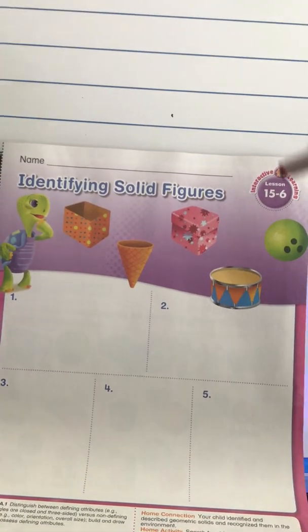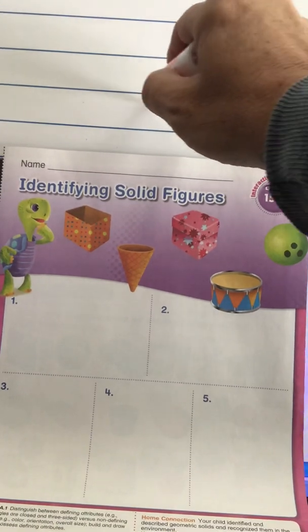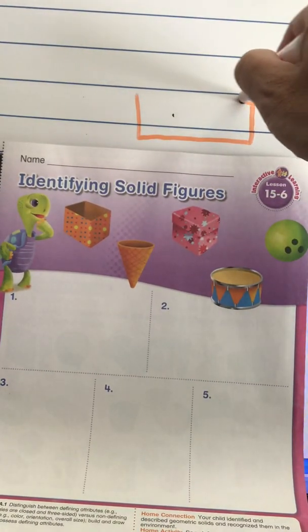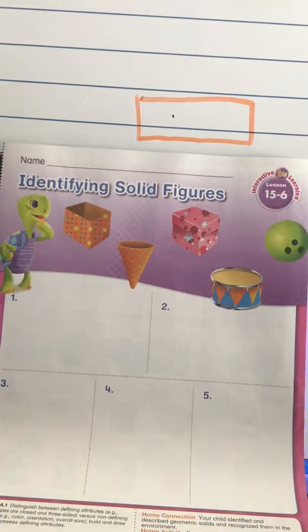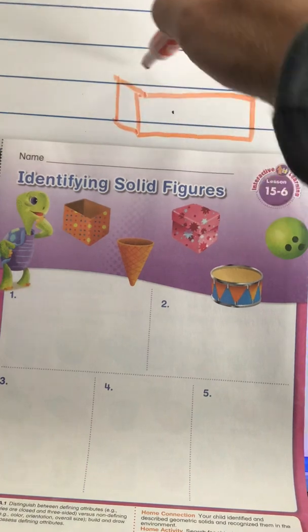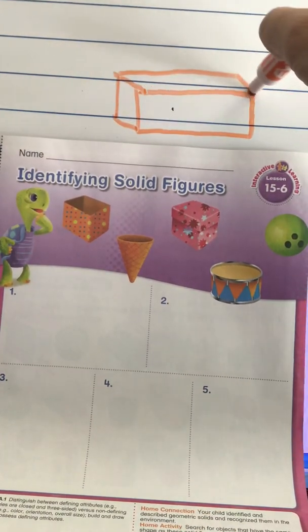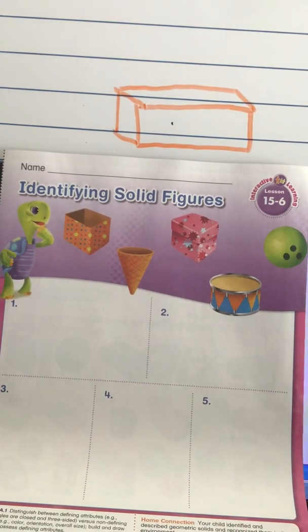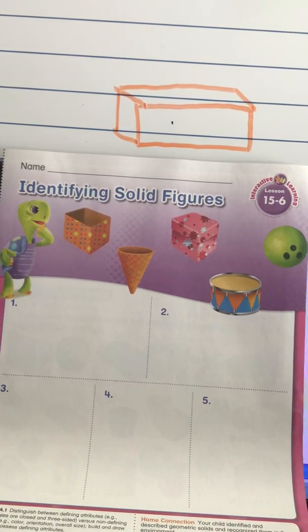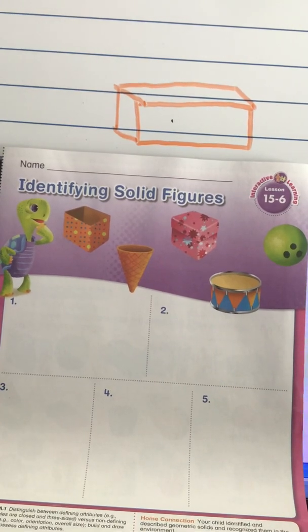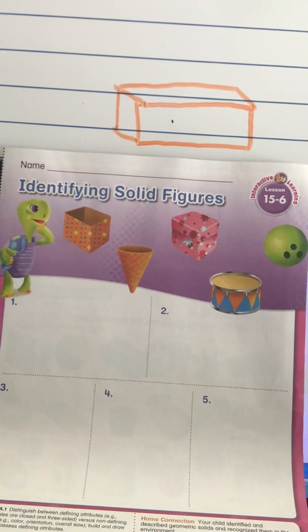So for number 4, we are going to draw something that's like a rectangular prism, kind of like we did with the box, except we're going to make a rectangle. And then we can draw our sides like that and our top like that to show that it's more like a box shape for our rectangular prism. So draw something that you can think of for number 4 that shows us our rectangular prism.